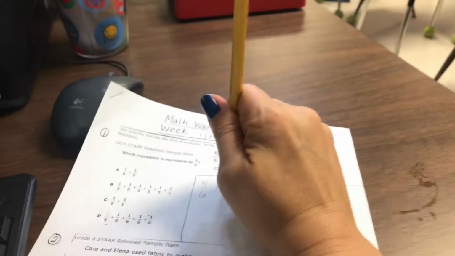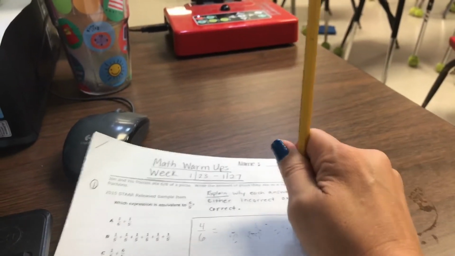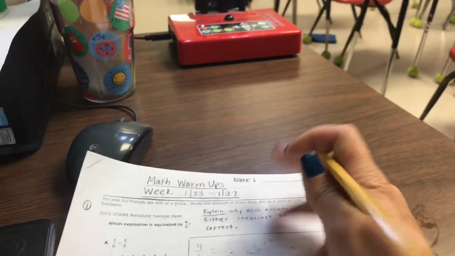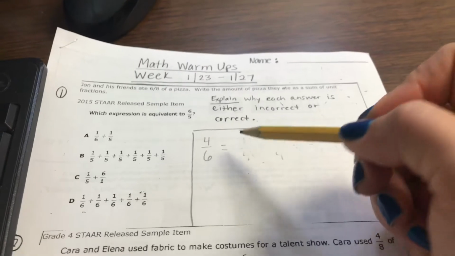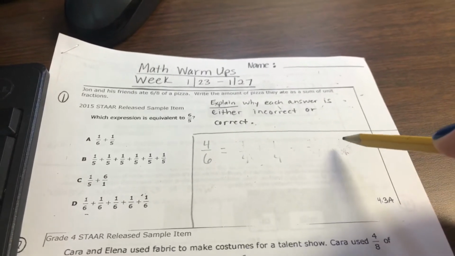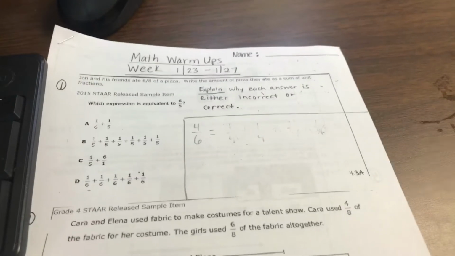If we take a look at the first problem, the concept that you're expected to know is how to take a fraction and write it as a sum of fractions. In other words, being able to take a fraction, for example 4/6, and knowing what fractions we can add together to make 4/6. It can be done in several different ways.